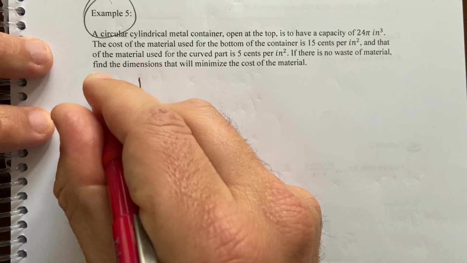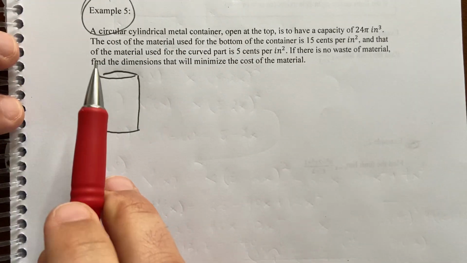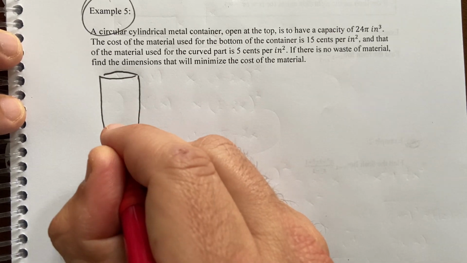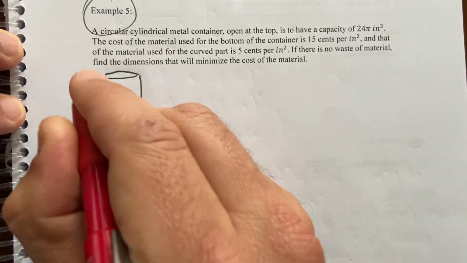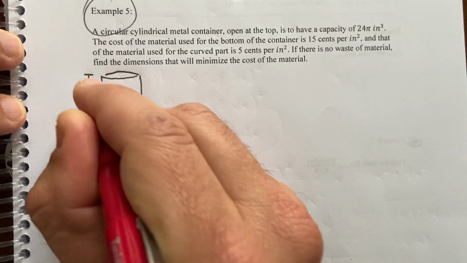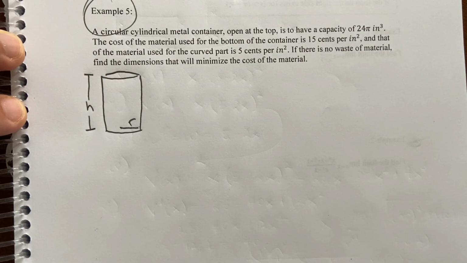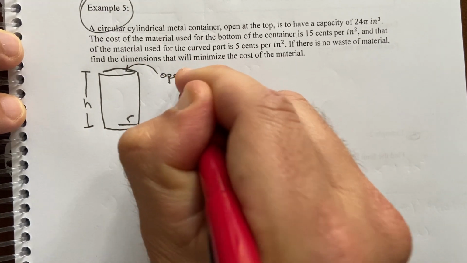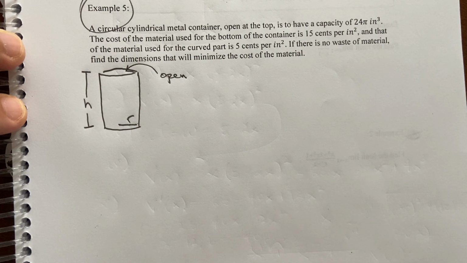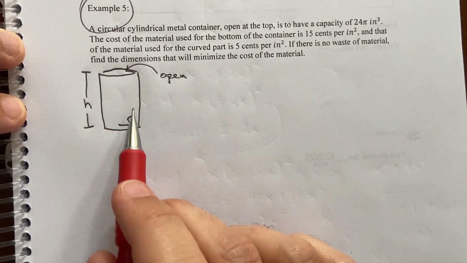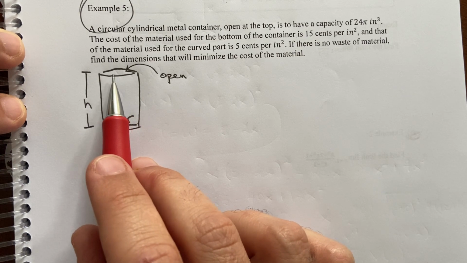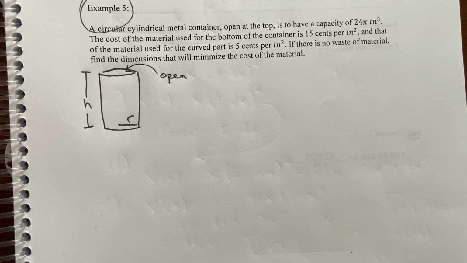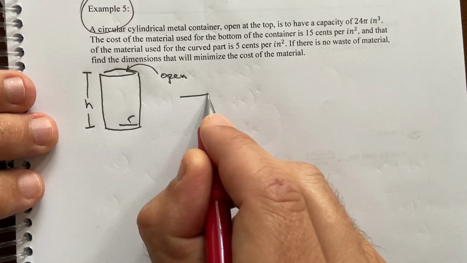So I will draw a picture just to get things started. So I have this circular cylindrical container. So there's my picture of that. Here I will have its radius r. Here I will have its height h. Okay, and just to notate it, this top is open in this case, so that will change our calculation. If it were to be a closed top, then I would have more cost involved because I would need to enclose this. But since it's open, I don't need material there.